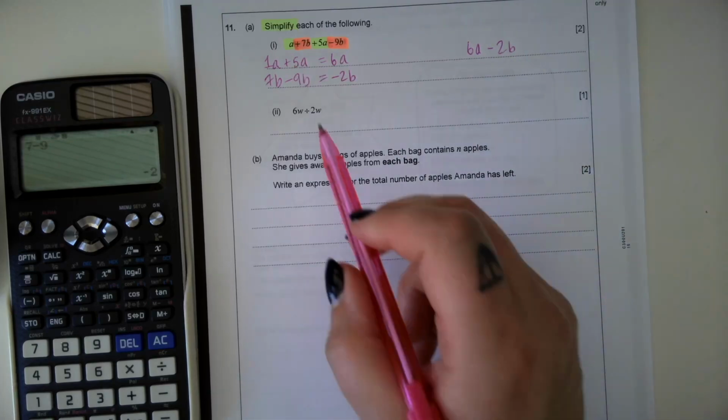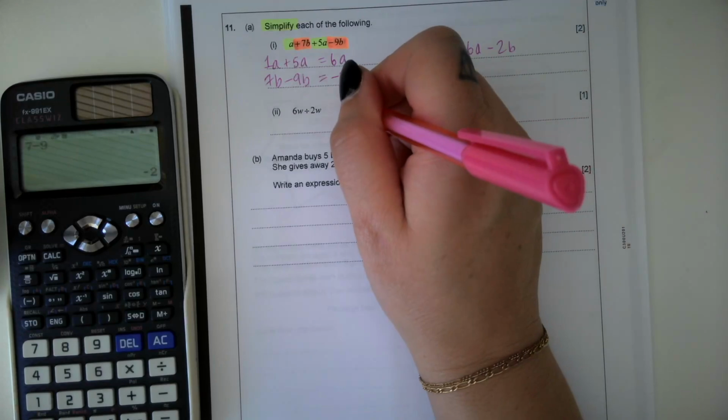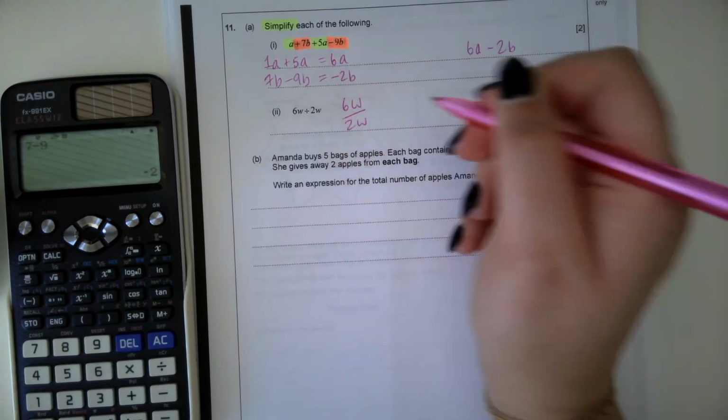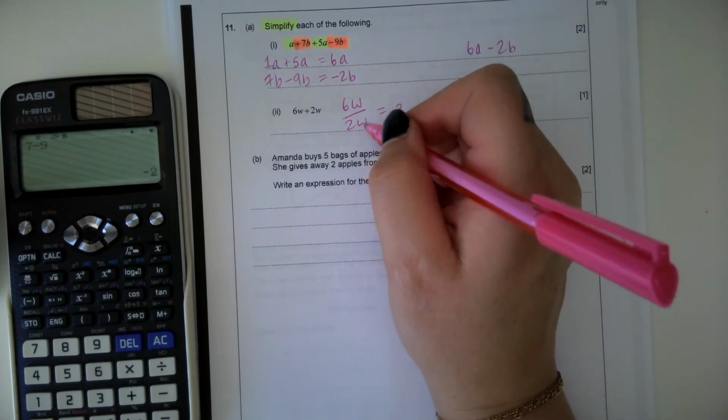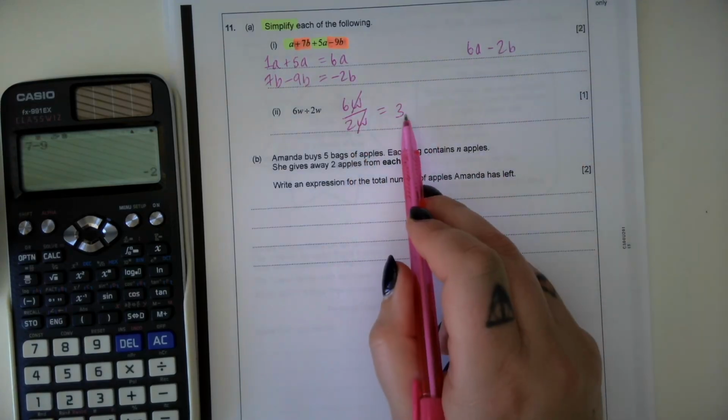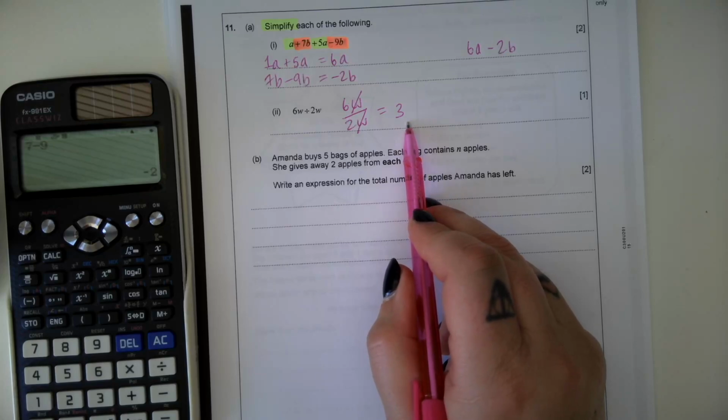Part 2, we have 6W divided by 2W. So 6W divided by 2W. Well, 6 divided by 2 is 3. W divided by W, they cancel out. So our answer is just 3.